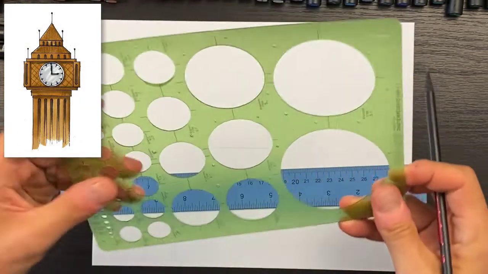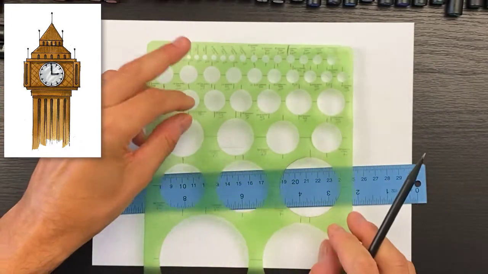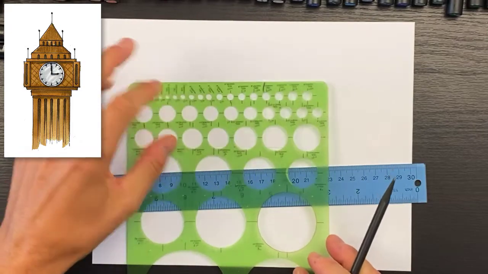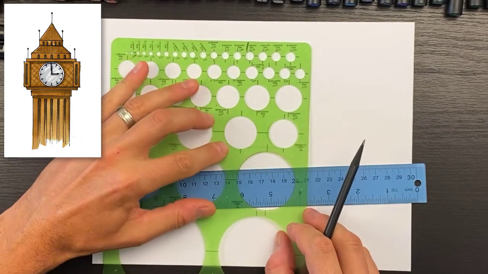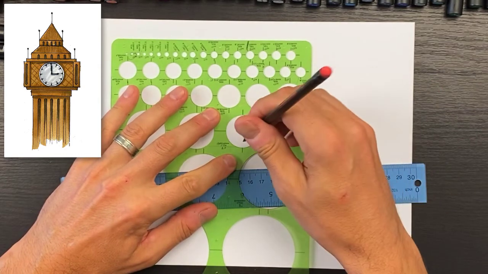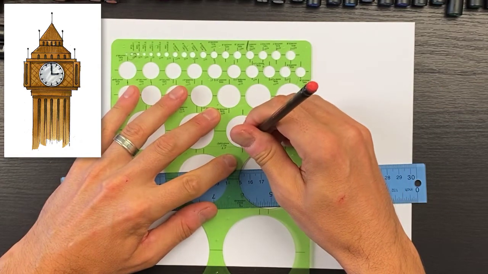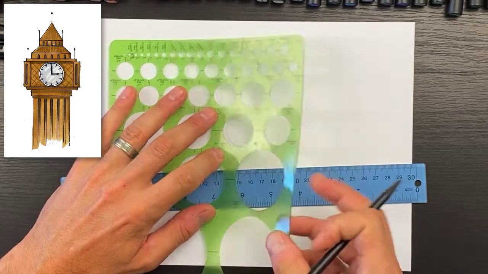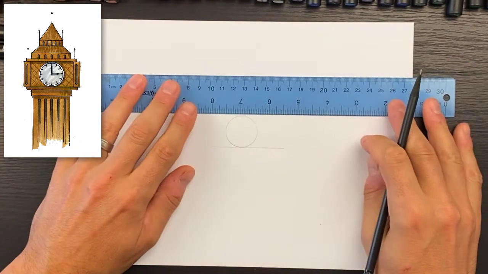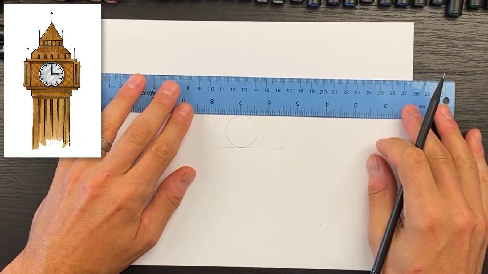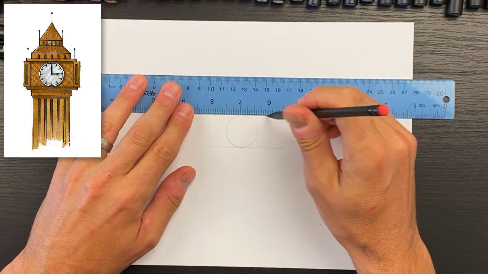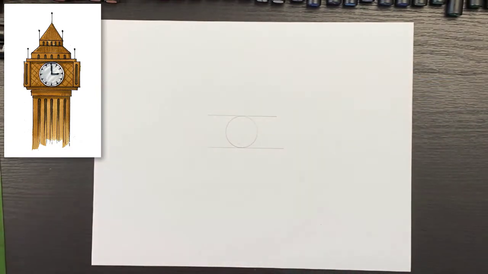And I'll grab my circle template and I'm going to draw the clock portion of the tower. So what I'll do with that is I'll find a circle and I'll use the bottom of my line and I'll draw a circle in the middle like that, touching the bottom of that line. Then what that's going to let me do is now I'll create a parallel line and we'll do something like that.